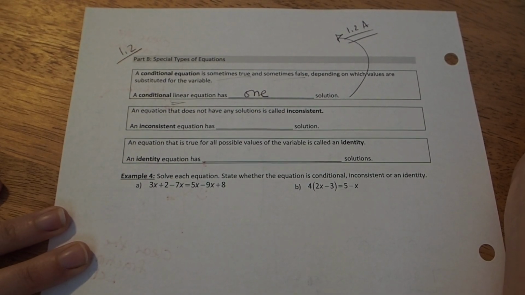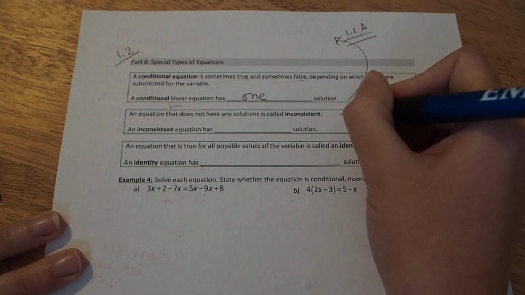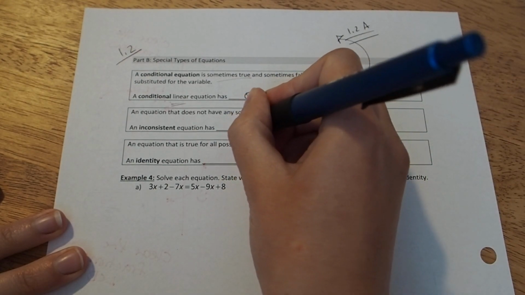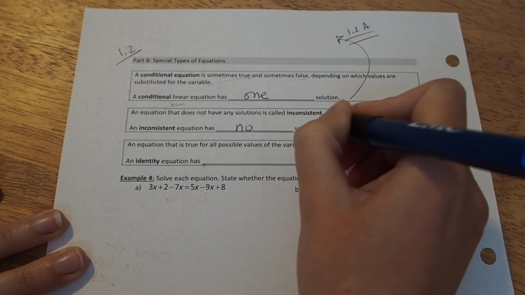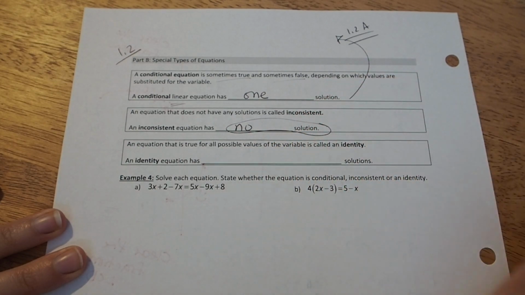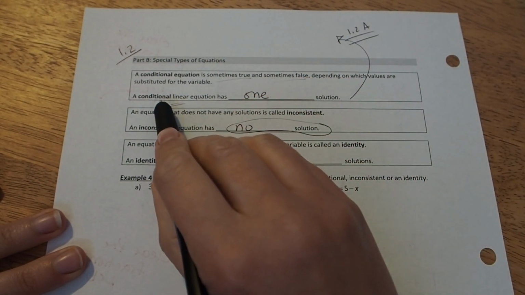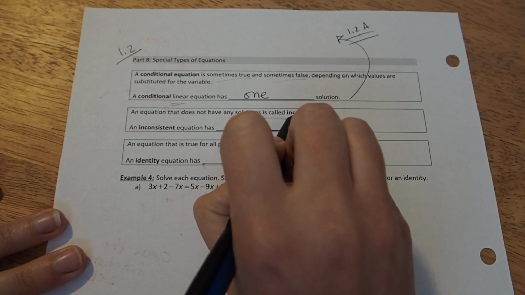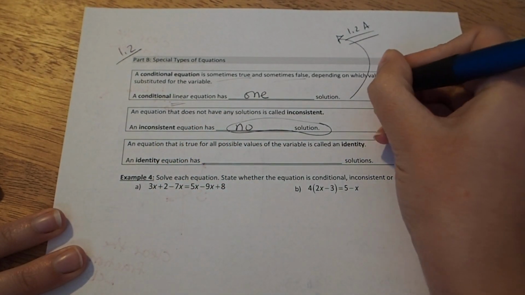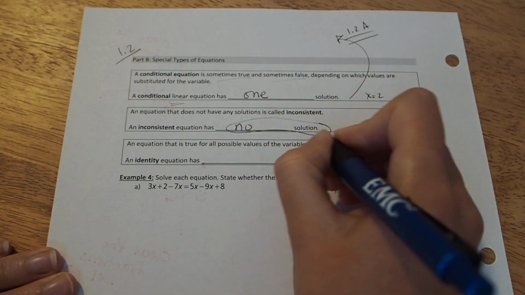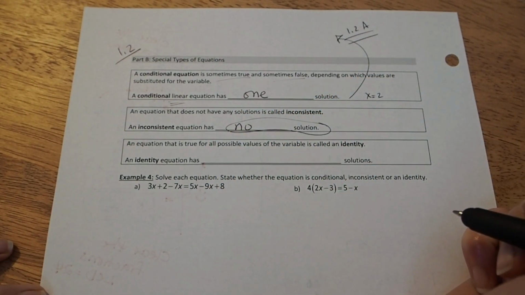An equation that does not have any solutions is called inconsistent, and an inconsistent equation has no solution. So the answer would be no solution. The type is inconsistent. Just like before, we didn't know they were called conditional, we didn't know they were called inconsistent, but we found they had one solution, such as x equals 2 or whatever. The answer is going to be no solution to these kind of problems.